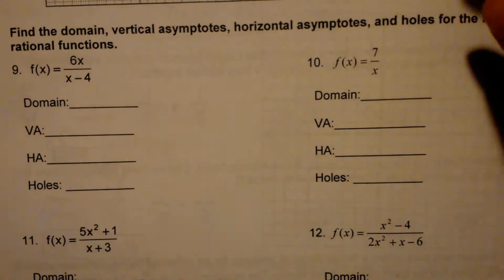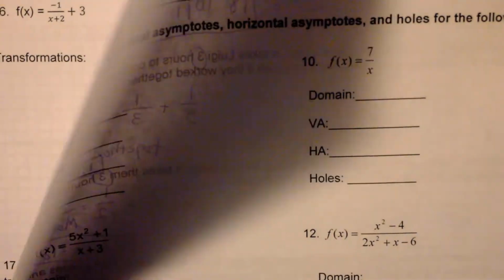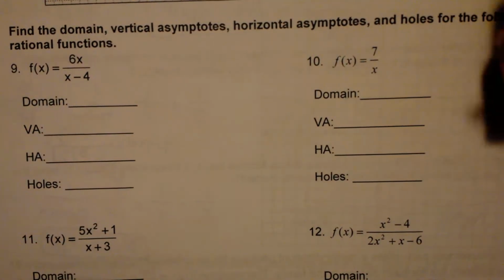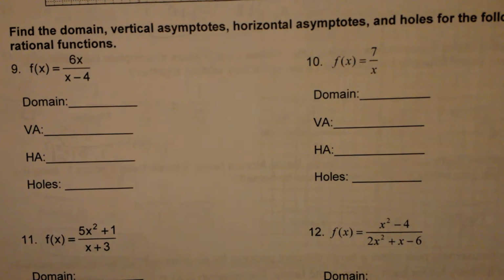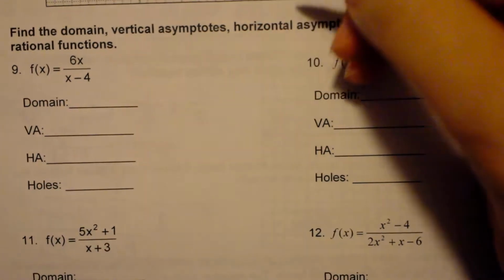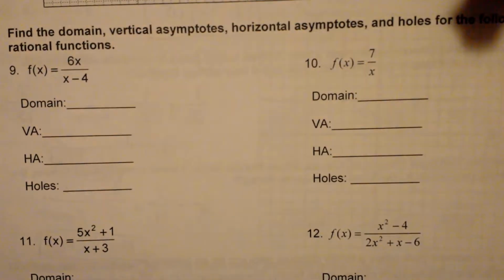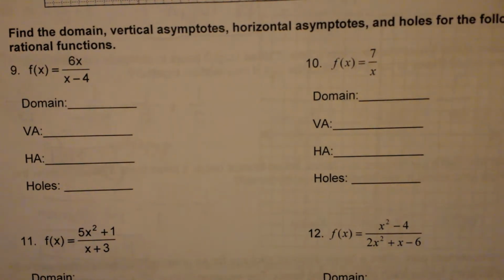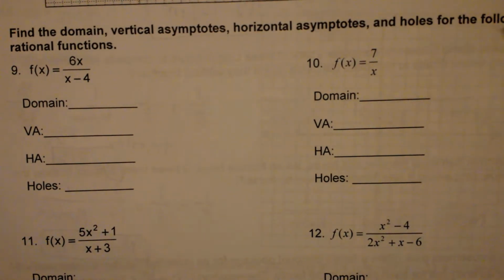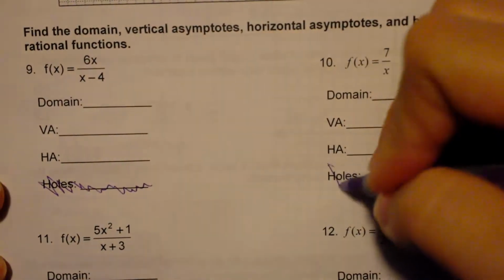Problems 13 and 14, 15 and 16 are asking you to kind of graph it and find some attributes about the graph. And so the domain, vertical asymptotes, the horizontal asymptote, and the holes. So the only one that has a hole is 12 and 13. And so I didn't really mean to put holes on all of these.